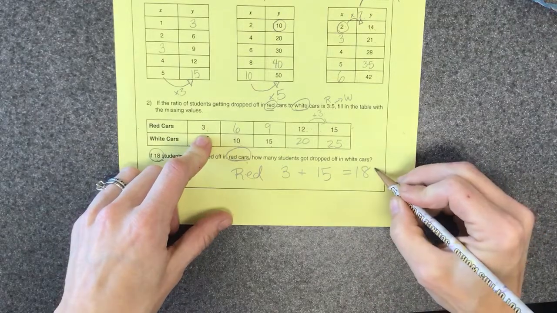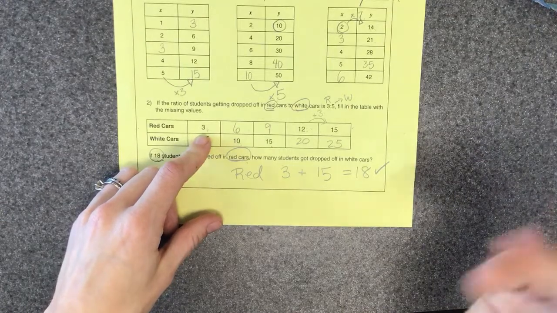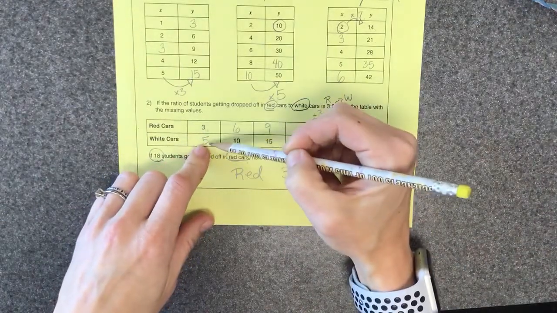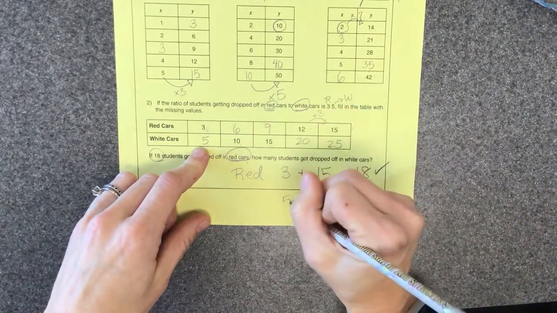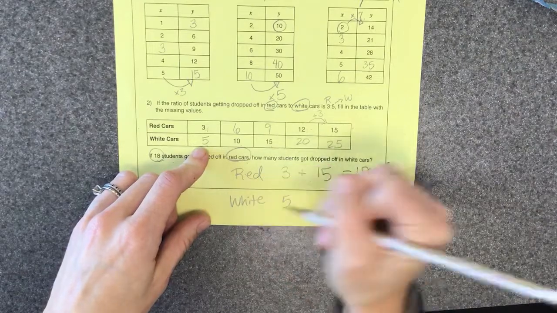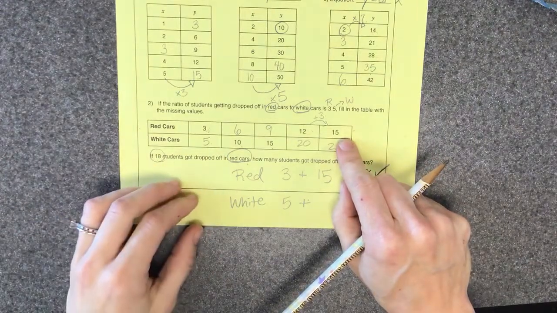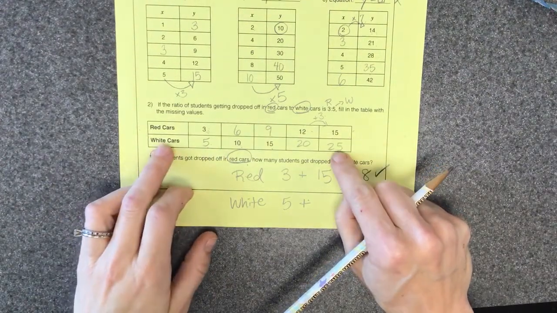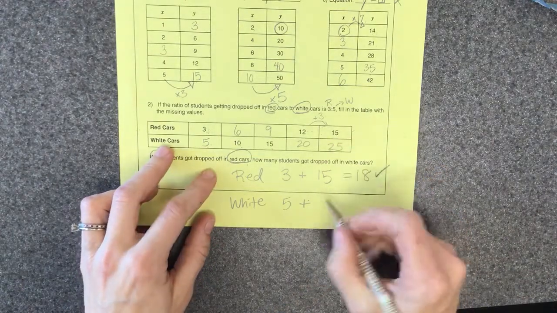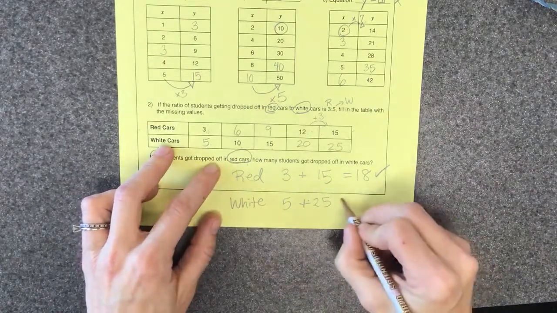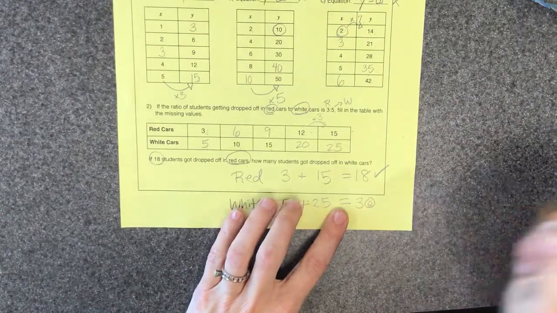You should be skeptical, like, hold on, let me think for myself. Now, how many white cars went with the 3 red cars? 5. Excellent job. Plus, now, you knew where I was headed. How many white cars went with 15 red cars? 25. So add those, and it is 30. Very smart. Great job. Did that seem to make sense?